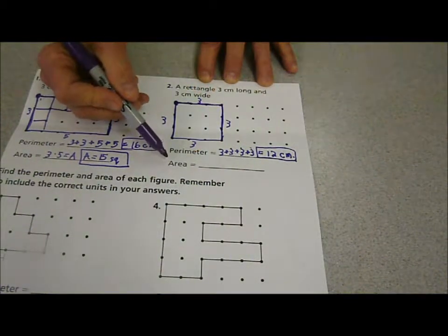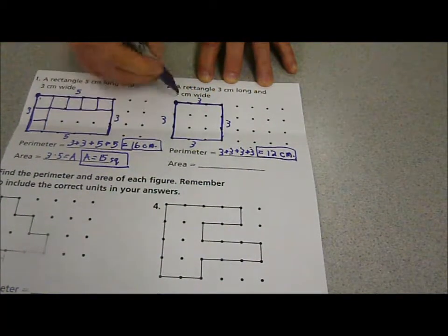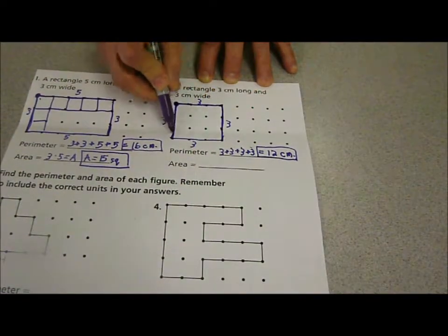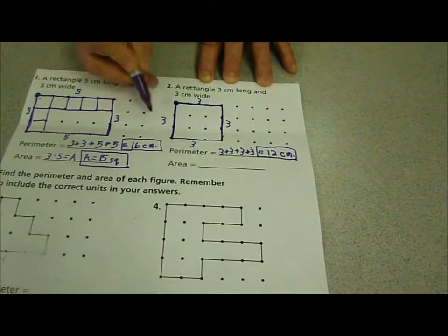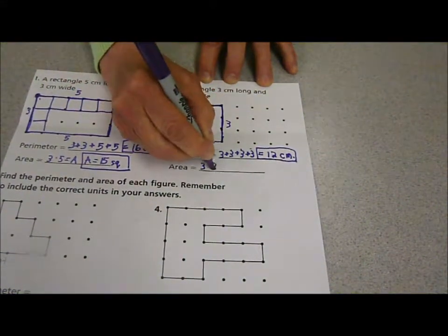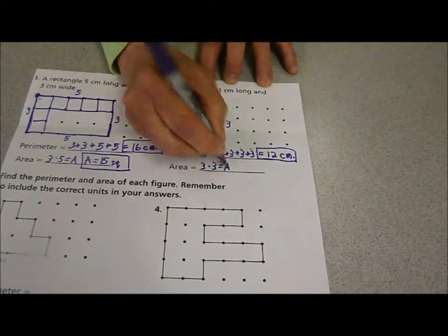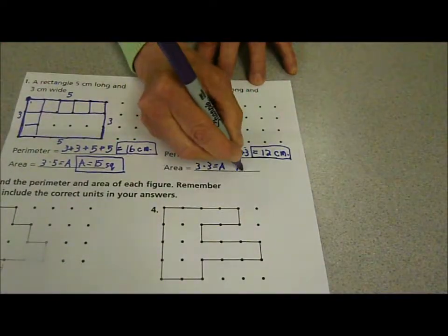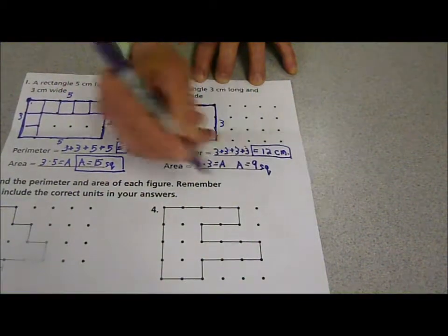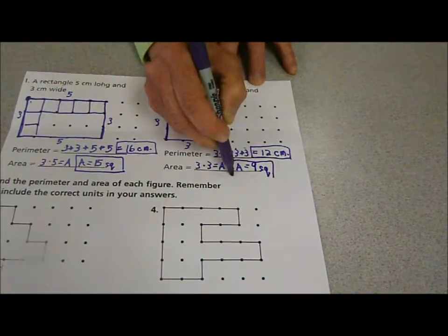Area, I do want the squares. And remember, I can find the area by multiplying 2 adjacent sides. So if this is my point, here's one side, and here's the other side, so I take 3 times 3. 3 times 3 equals area. Area equals 9 squares. And I box my answer.